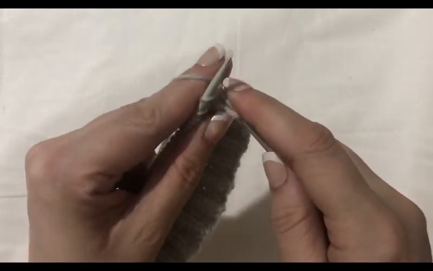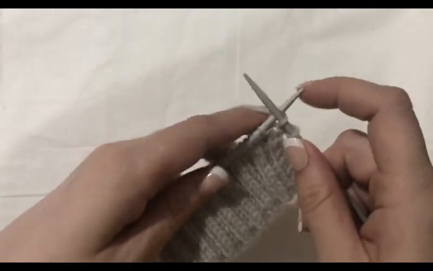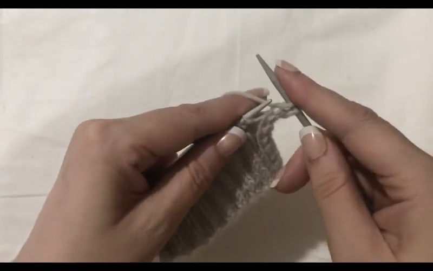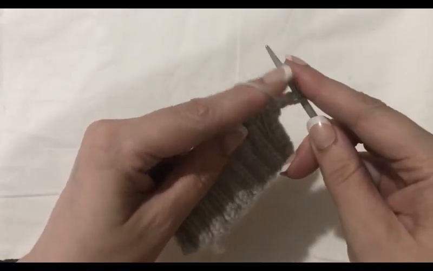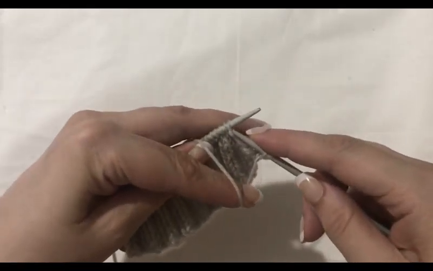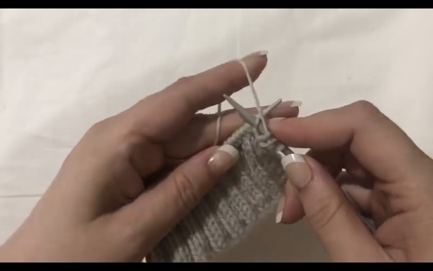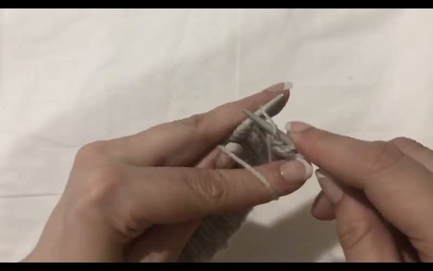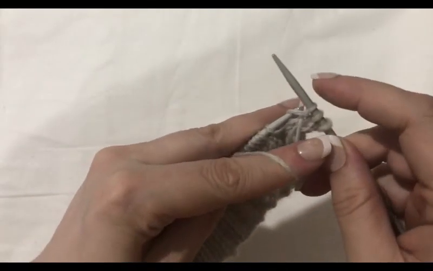And all you need to do is take your yarn between the 2 needles and bring it forward, and then complete your next stitch, your purl stitch, as you would normally, and continue then with purl until you need to switch back.